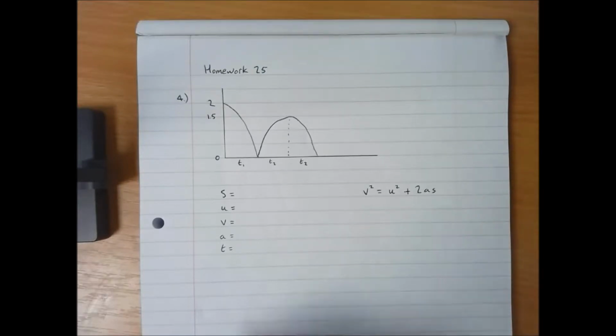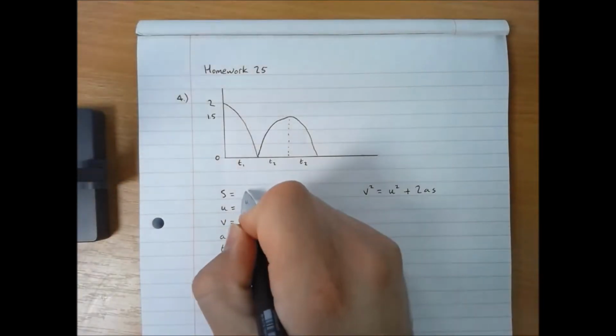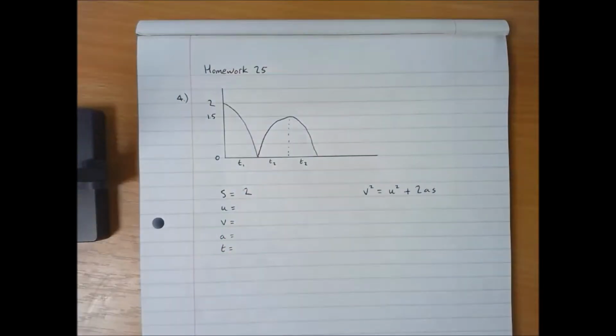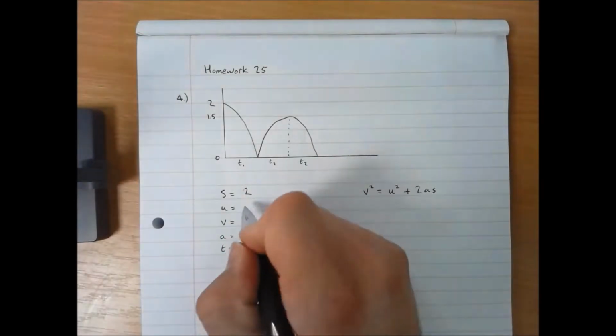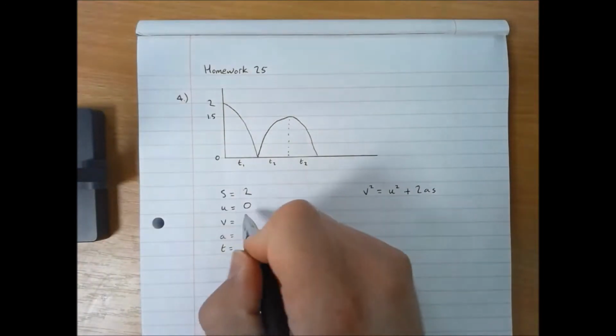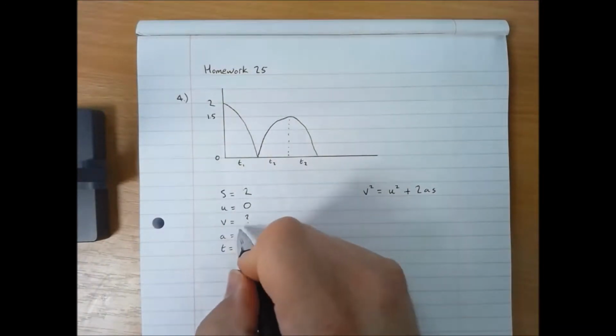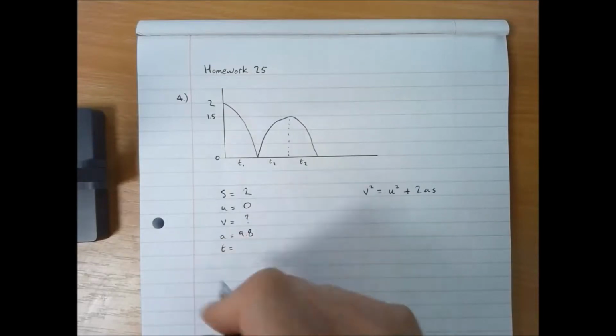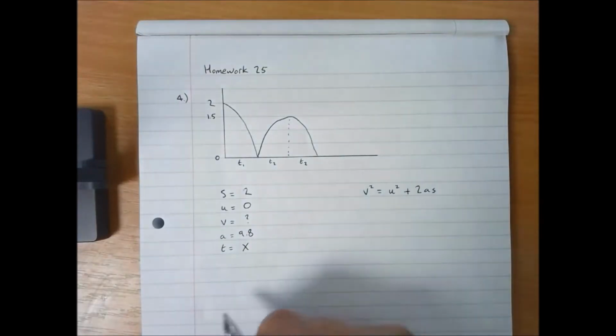So, we know the distance that it is travelling is 2 meters. We know that it is starting from rest at a speed of 0. The velocity is what we're trying to find. The acceleration is 9.8. And for the moment, we don't care about the time. Our equation is v squared equals u squared plus 2as.